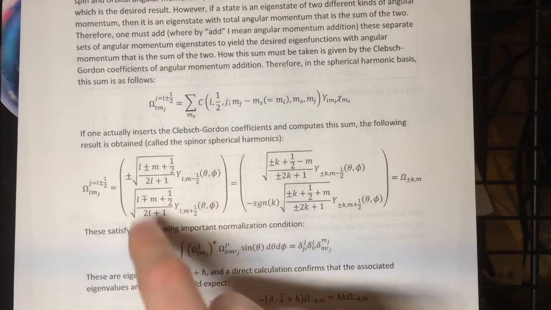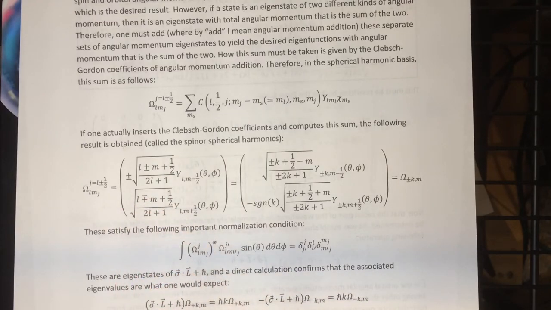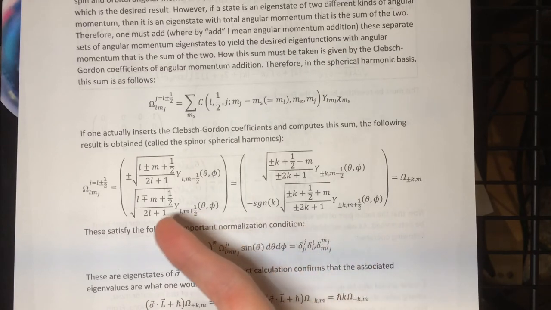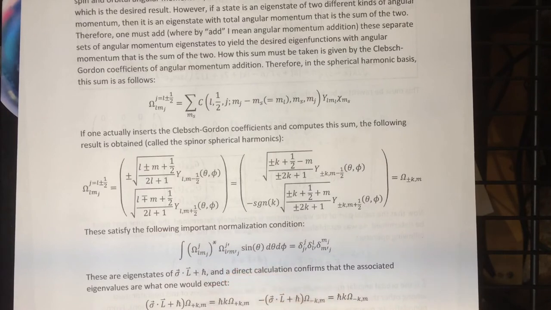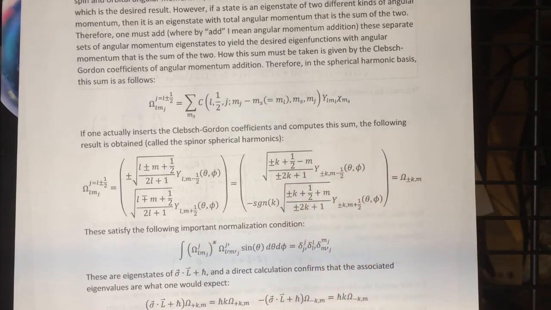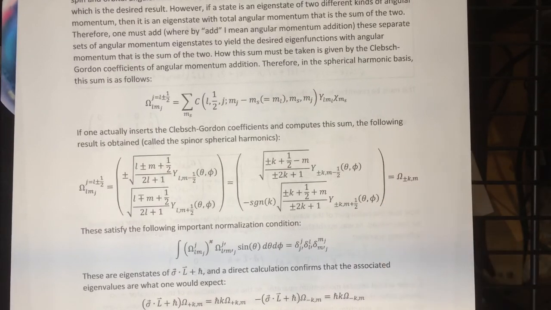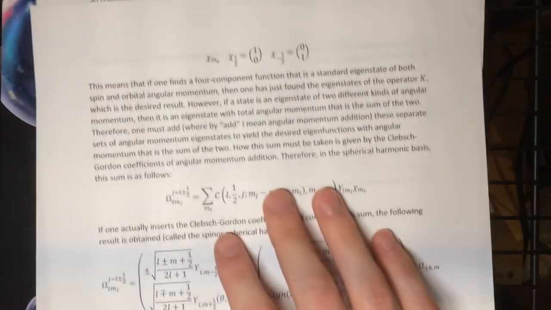Second, this is the result you get straight out of the sum, but we want to write it in terms of the quantum number k, because we've been working with that a lot. So the equivalent version of the spinor spherical harmonics expressed in terms of k is that. And it's usually denoted like that.